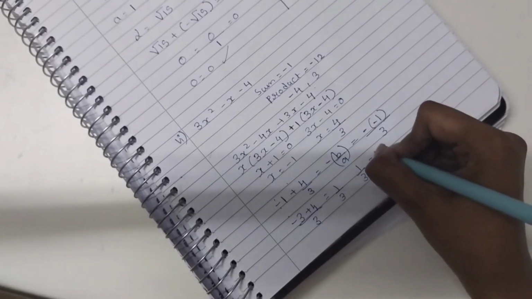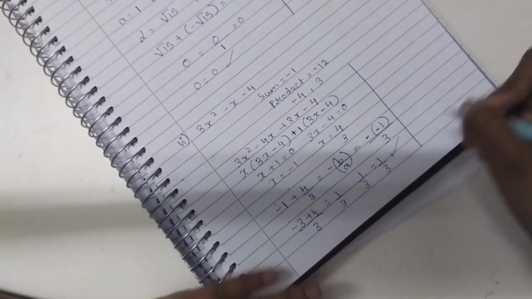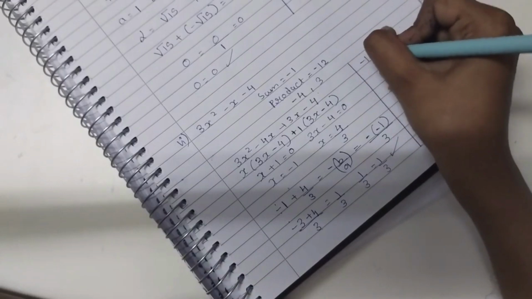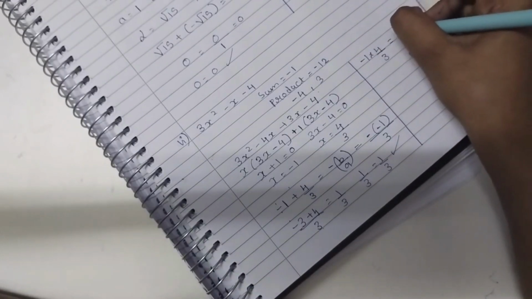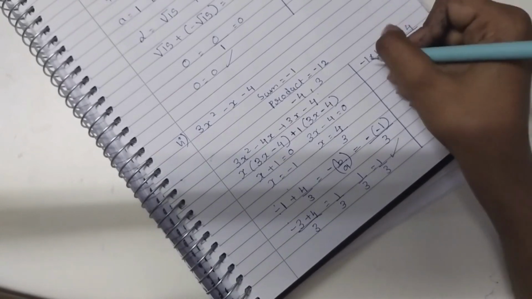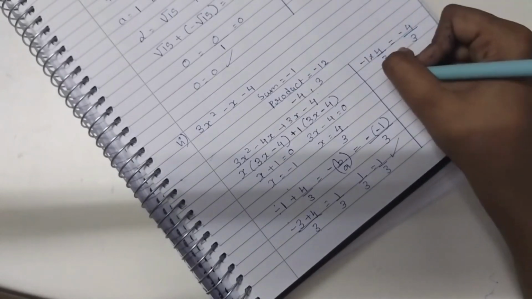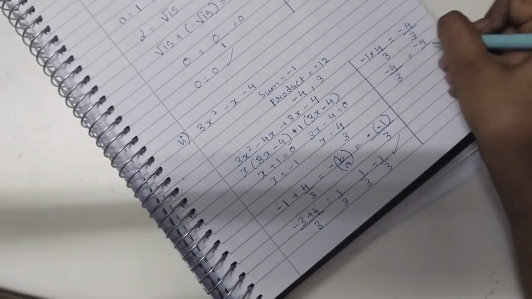is equal to 1 by 3, hence proved. Now, when we multiply negative 1 times 4 by 3, we need to get c, which is minus 4 by 3. We know that minus 1 times 4 is minus 4 by 3, which is equal to minus 4 by 3, hence proved.